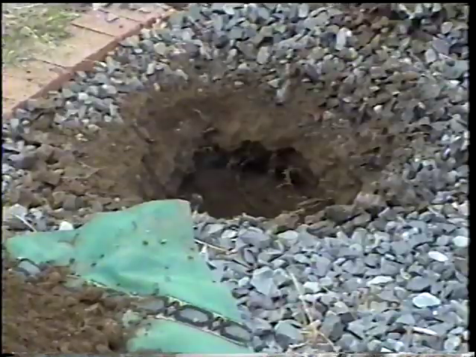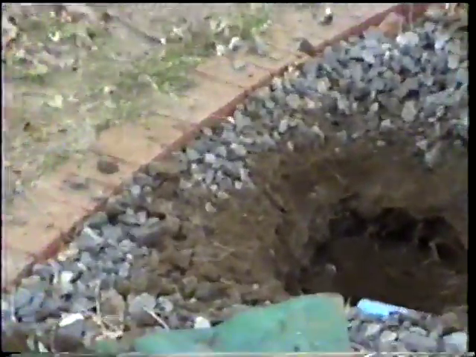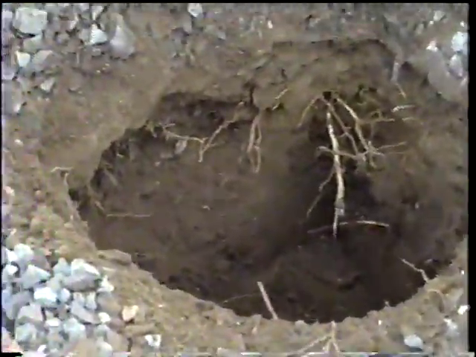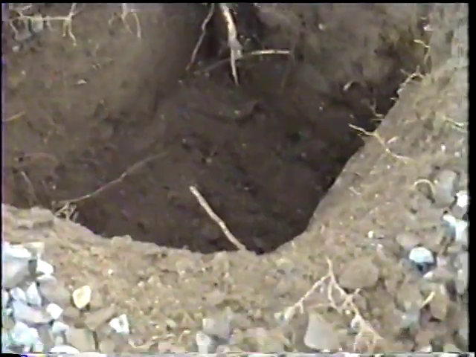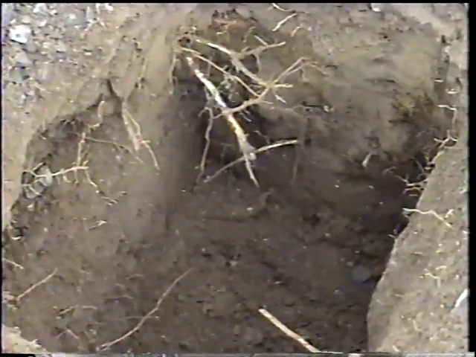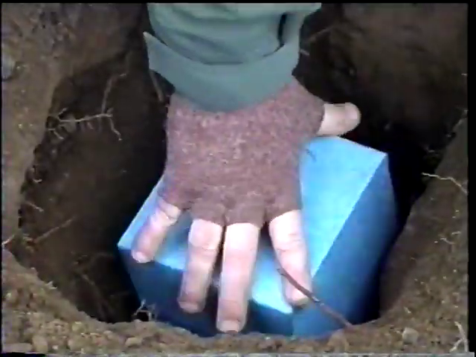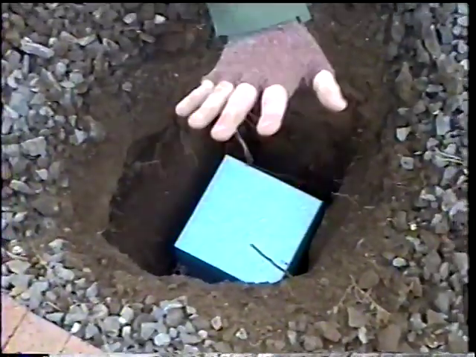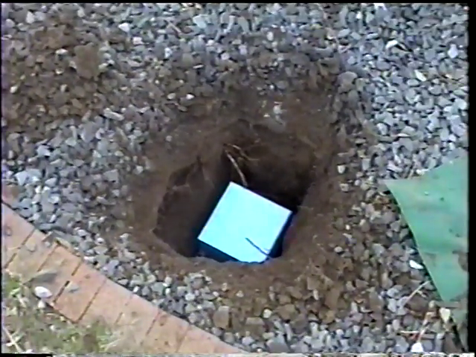Okay. Why don't you go over and inspect the hole here. See, it's a square-sided hole. It's centered in 18 inches. And it's enough for the box to fit and have 6 or 8 inches of soil be able to be put back on top of the box.